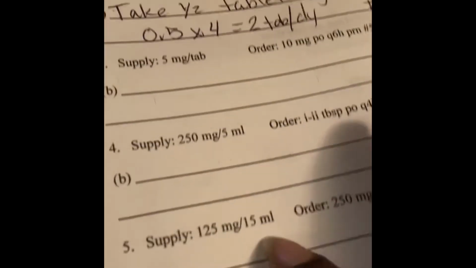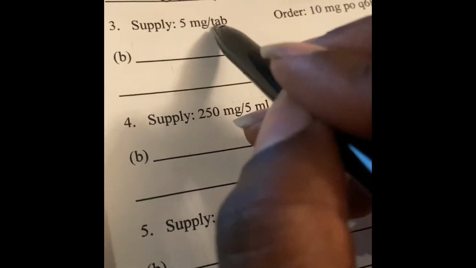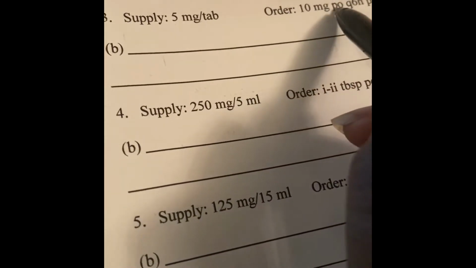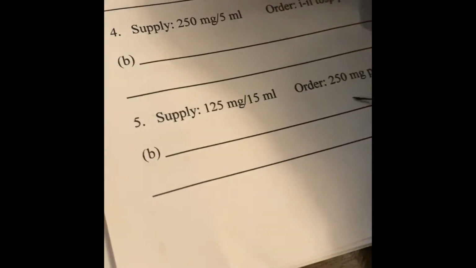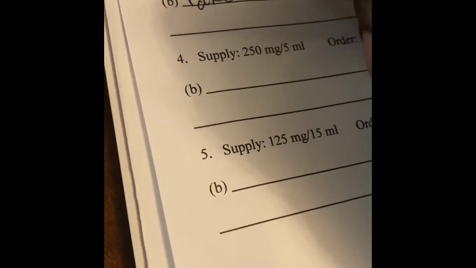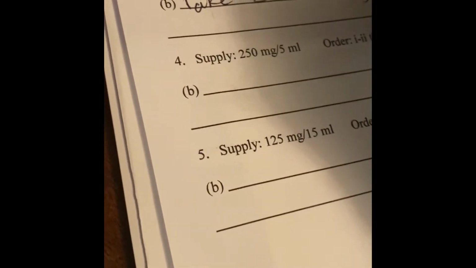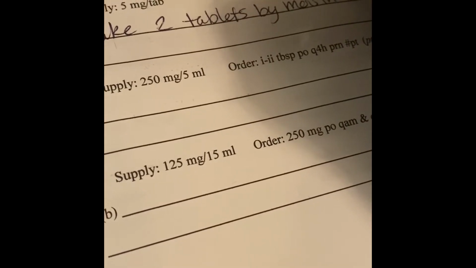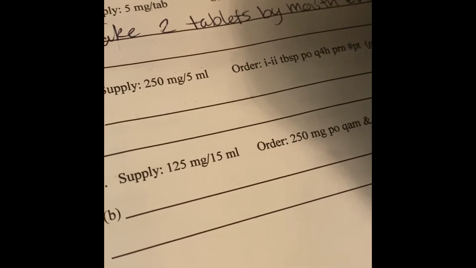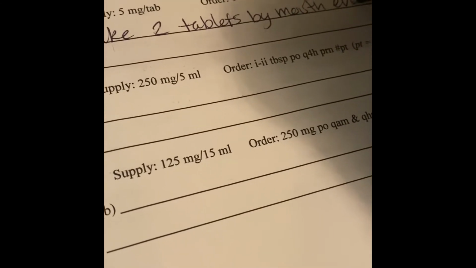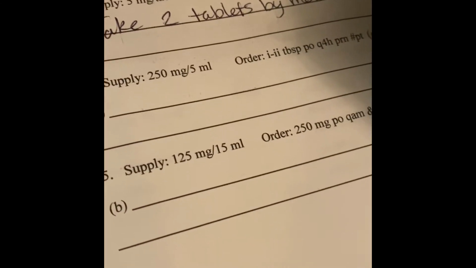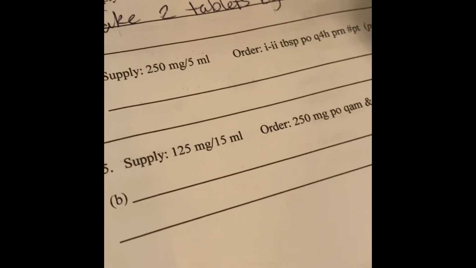Okay. So for number 3, your supply is 5 milligrams per tablet. Your order is 10 milligrams by mouth every 6 hours as needed. So you know this is 2 tablets. So take 2 tablets by mouth every 6 hours as needed.